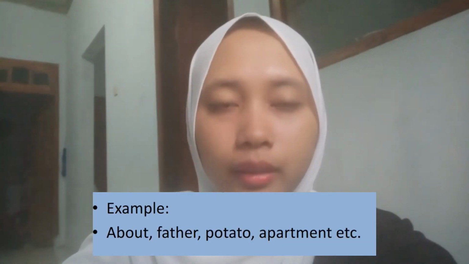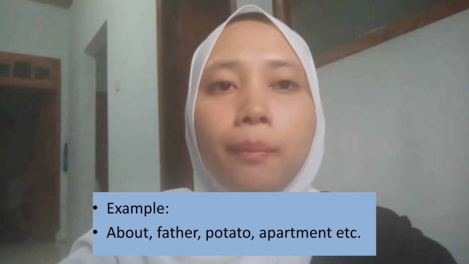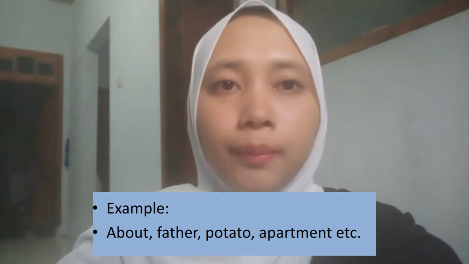Okay, next is stress. What is stress? Stress is a property of syllables and is the degree of force with which a sound or syllable is pronounced. A stressed syllable is produced with more energy than its neighbors, usually louder and sometimes on a higher pitch. It might even be longer. For example, about, father, potato, apartment.